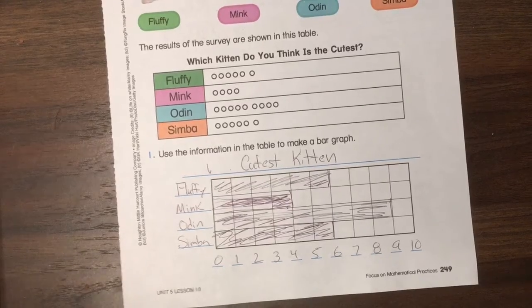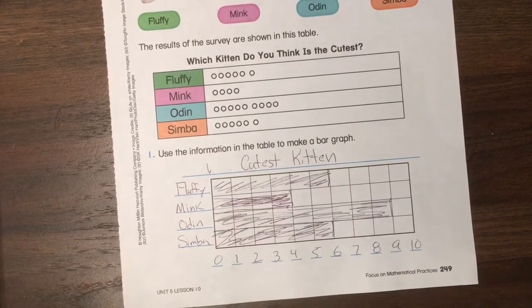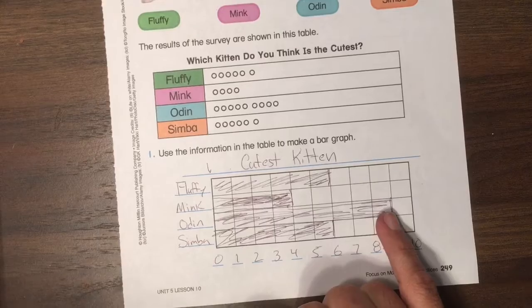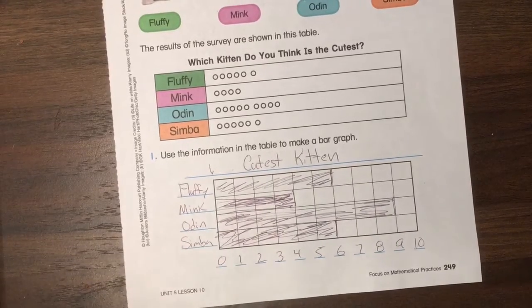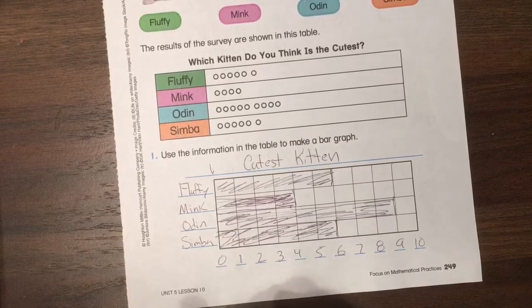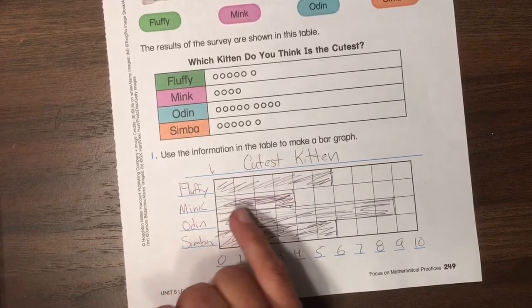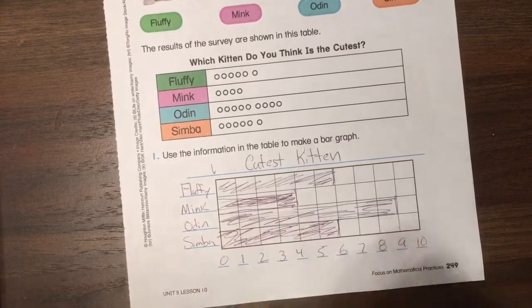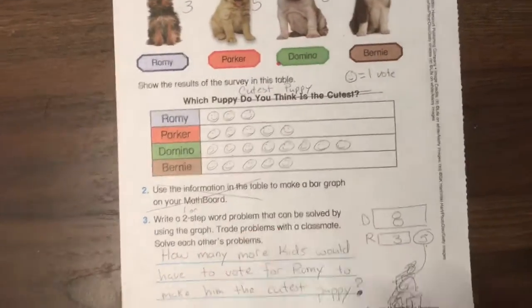So again, if you think of what kitten is cutest, what bar goes the furthest, it would be Odin. And then if you wanted to be mean, you could say, well, what kitten then is ugliest? And you would say Mink is 4. Just kidding. On to the other side.